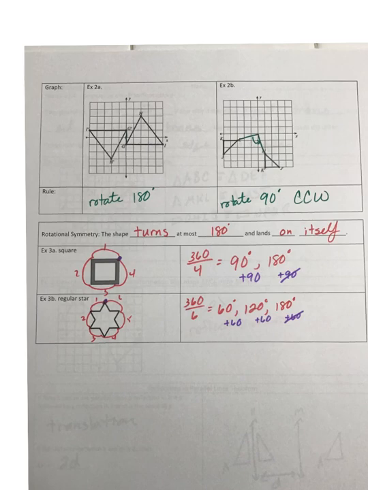Okay, so as soon as it goes over 180, you are done, and you always have to list all of the possibilities, not just the first one. Okay, so 90, 180, 60, 120, 180. Okay, so you have to list all of them, not just the first one. And that finishes up page 2 of rotations.